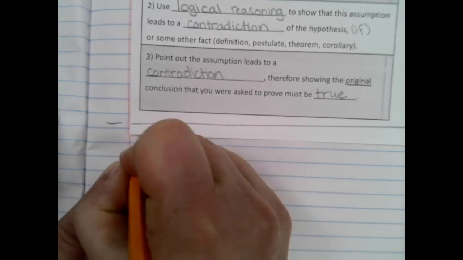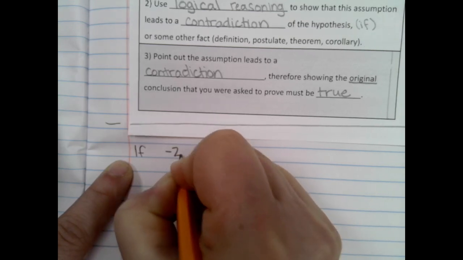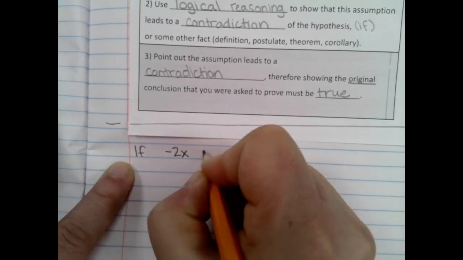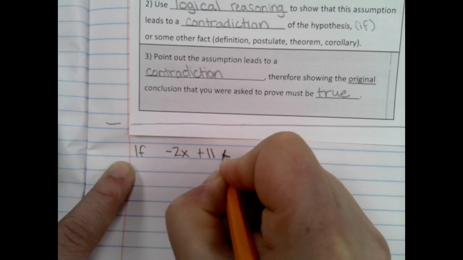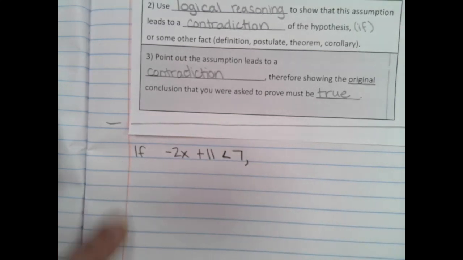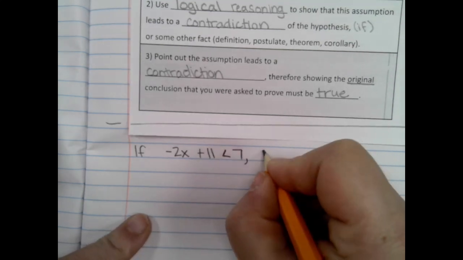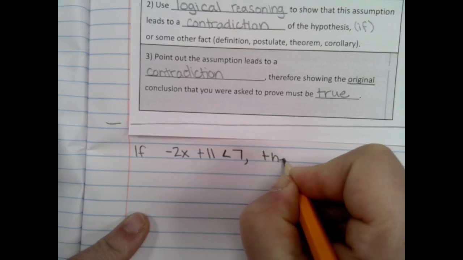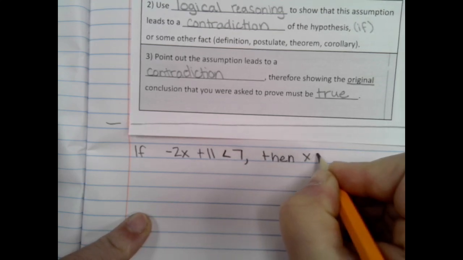All right, last part for today. We're going to do a proof. If negative 2x plus 11 is less than 7, then x is greater than 2.